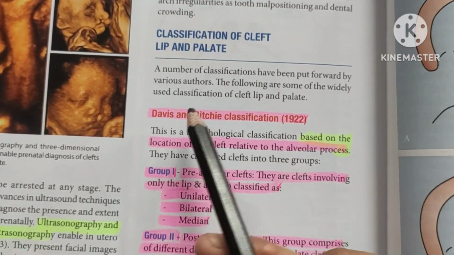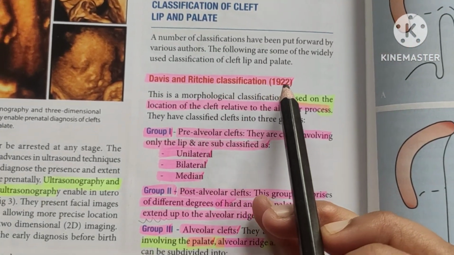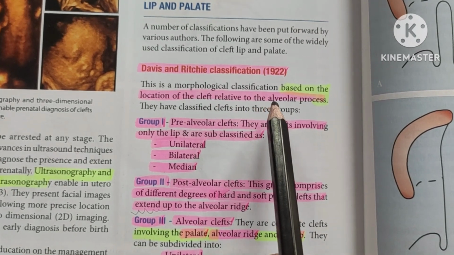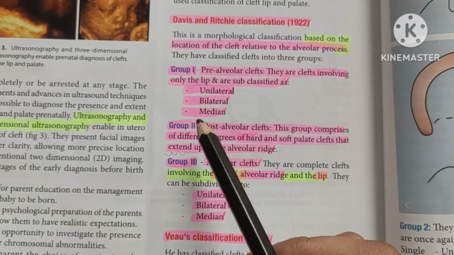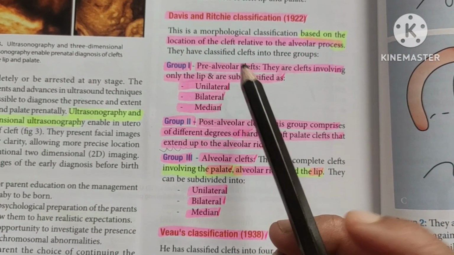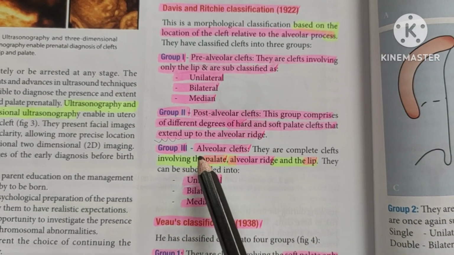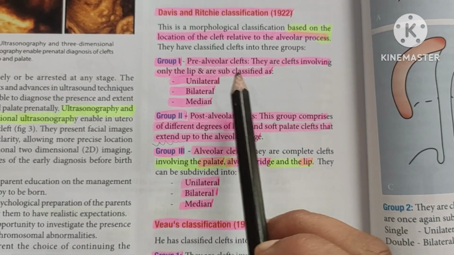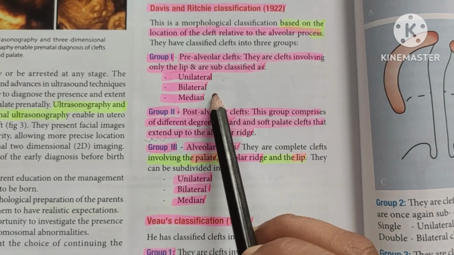The classification, Davies and Reid classification 1922. It is based on the location of the cleft relative to the alveolar process. They are group 1, group 2 and group 3. Group 1 is prealveolar, group 2 postalveolar and group 3 is alveolar clefts. Prealveolar means the clefting involves only the lip and is further divided into unilateral, bilateral and median.